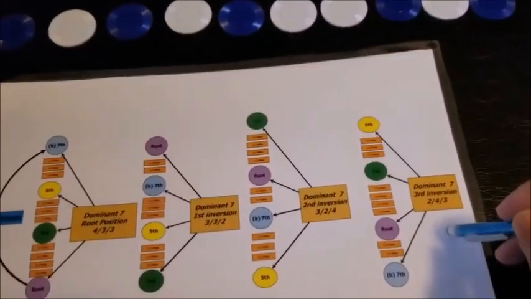Let's do third inversion, 2, 4, 3, starting on E, 1, 2, 1, 2, 3, 4, and 1, 2, 3. This is going to be the 7th, a root.